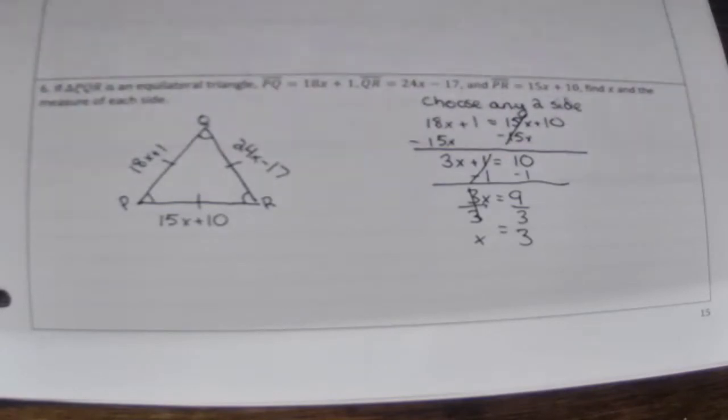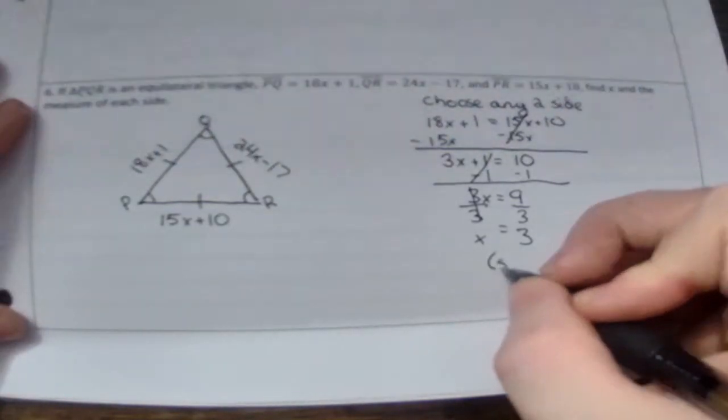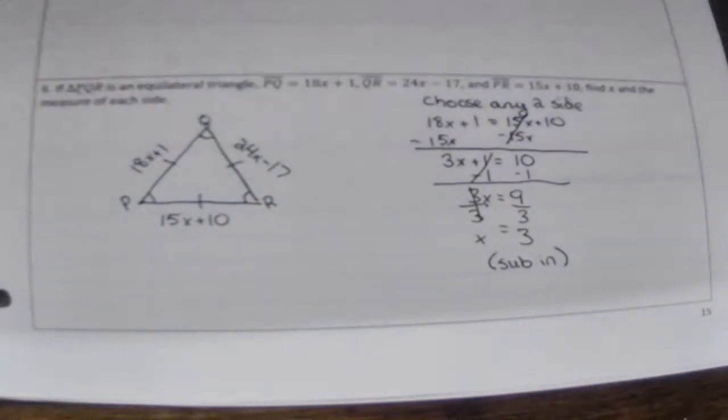So what am I going to do? I'm going to sub this in. Now, it does not matter which one you plug it into. Just remember that since it's equilateral, if I plug it into one of them and get a side length, we actually found the side length for all of them because all sides are equal.